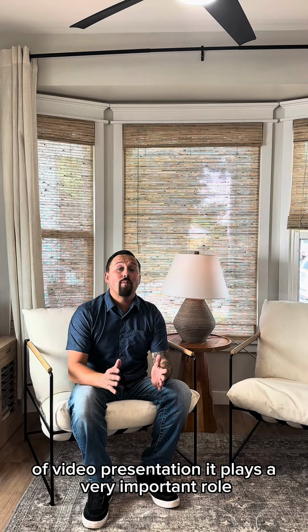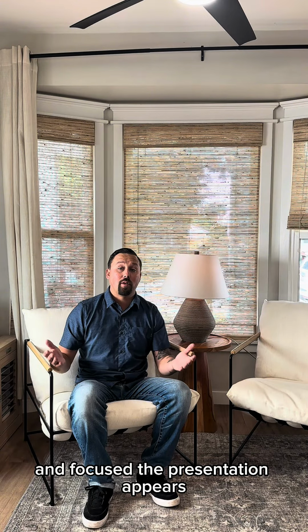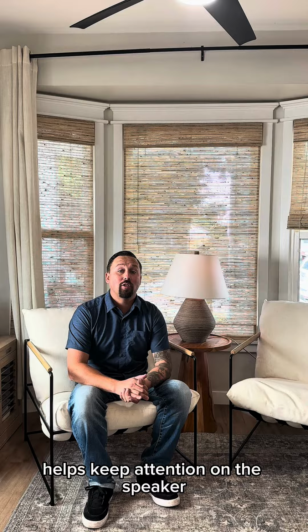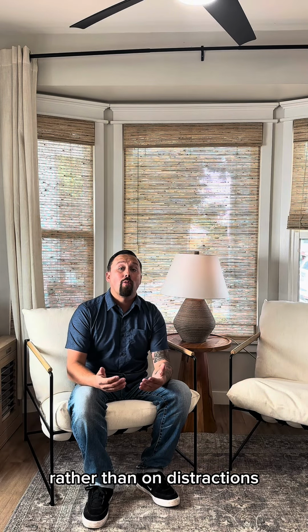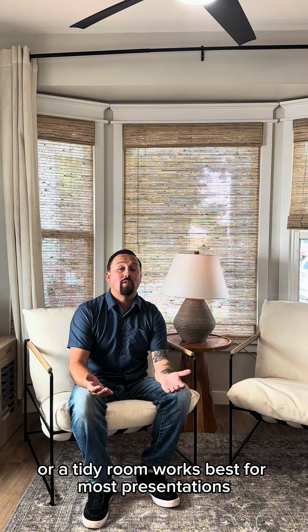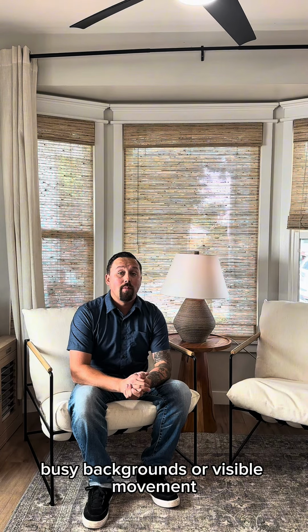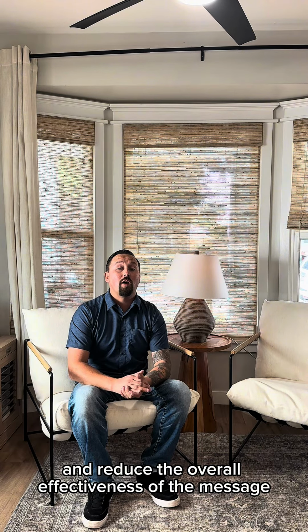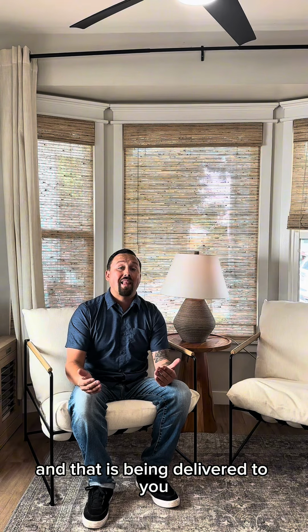It plays a very important role in how professional and focused the presentation appears. A clean and uncluttered background helps keep attention on the speaker rather than on distractions behind me. Neutral walls or a tidy room work best for most presentations. Busy backgrounds or visible movement can distract viewers and reduce the overall effectiveness of the message that is being delivered to you.